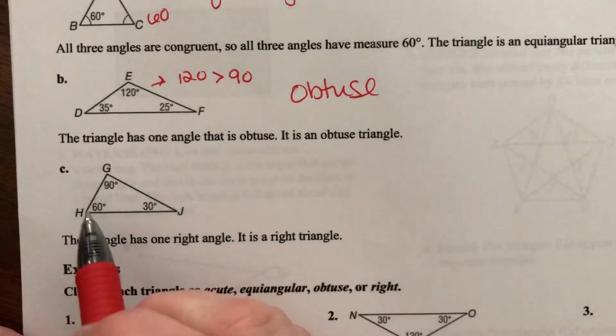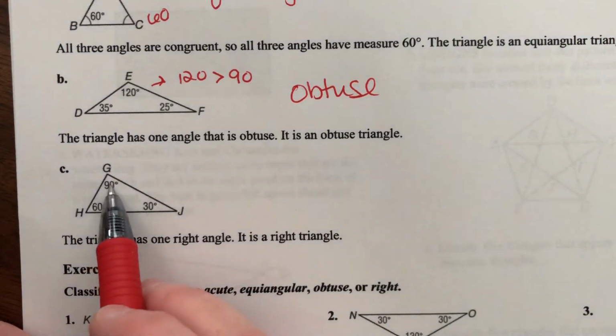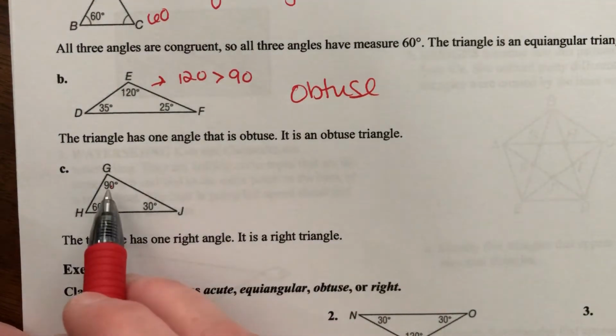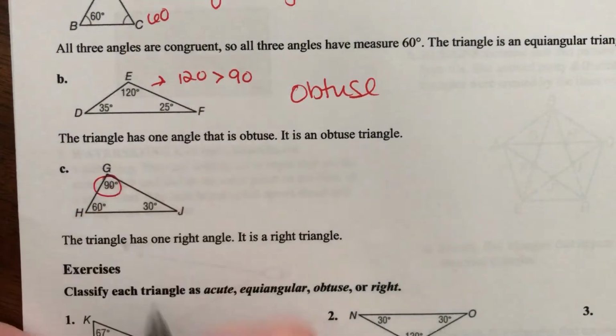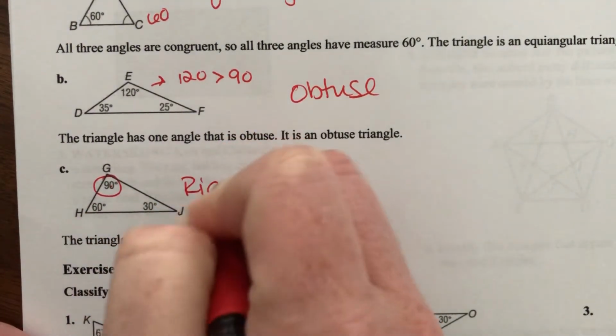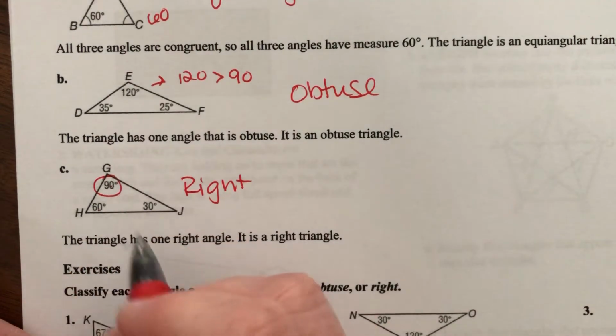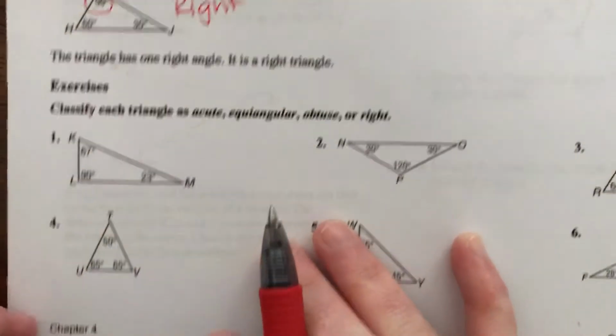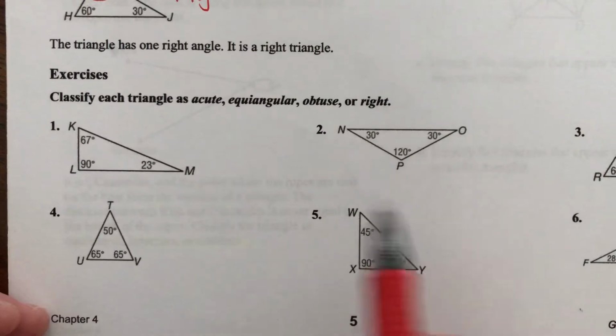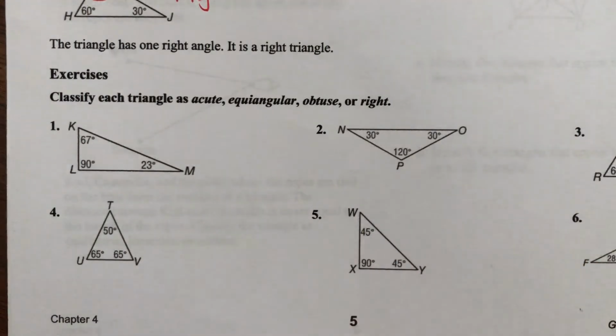And then for C, we have a 90, 60, and 30. This is a 90-degree angle. It's exactly 90, so this is a right triangle, because we have an exact 90-degree angle. Okay, so hopefully that'll help you guys identify. All you're doing is telling me if they're equiangular, acute, obtuse, or right down here.